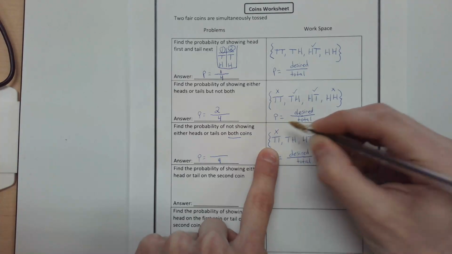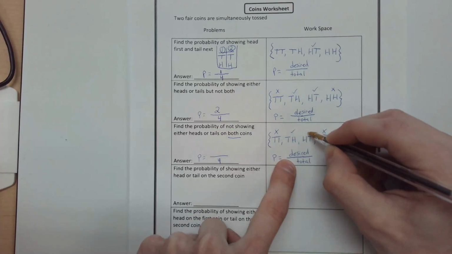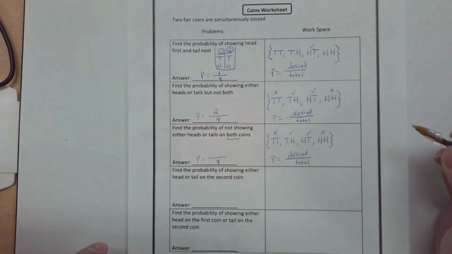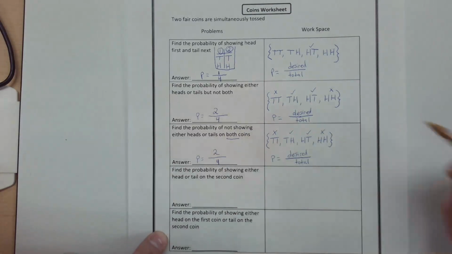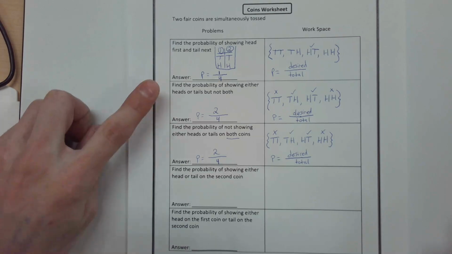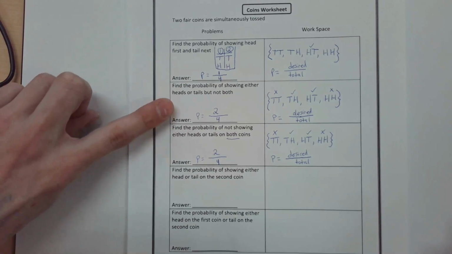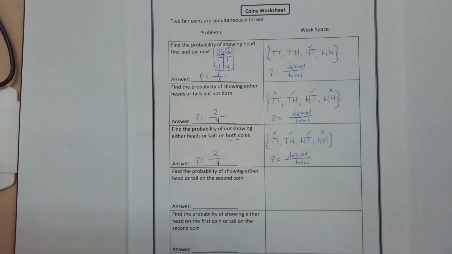So not showing on both coins. We only have a possibility of 2. We have 2 out of 4 possibilities. These two questions basically ask the same thing. They're just worded differently.